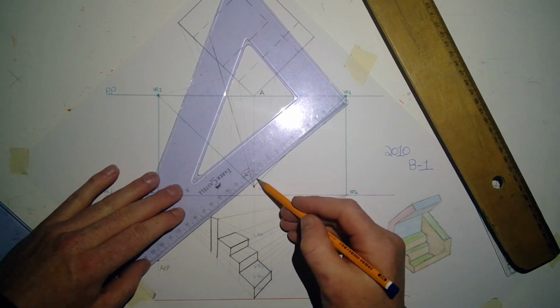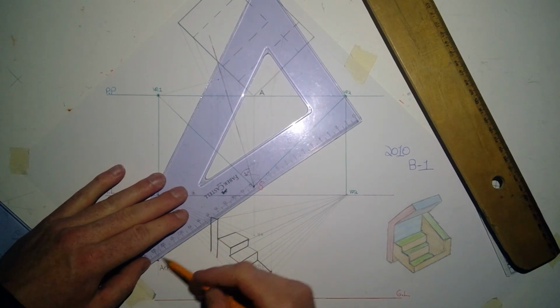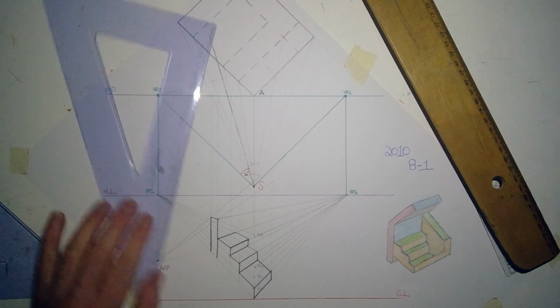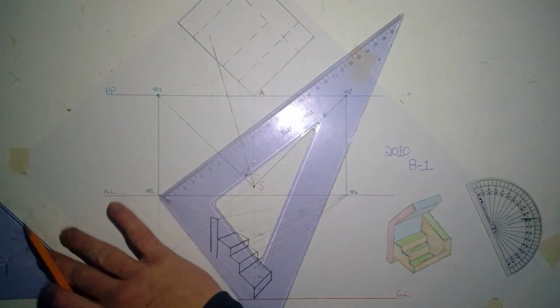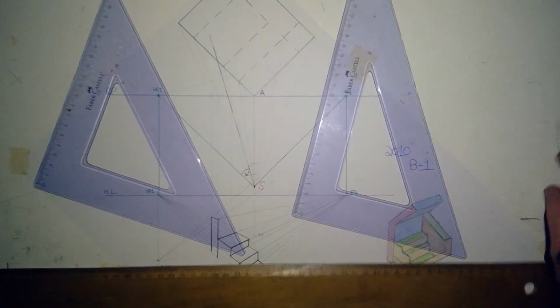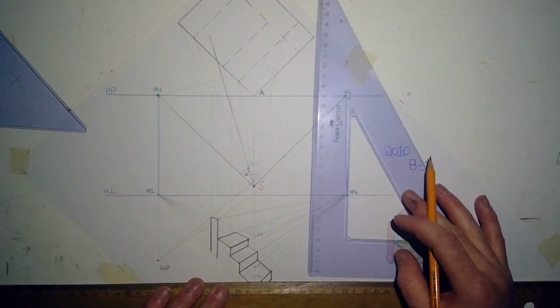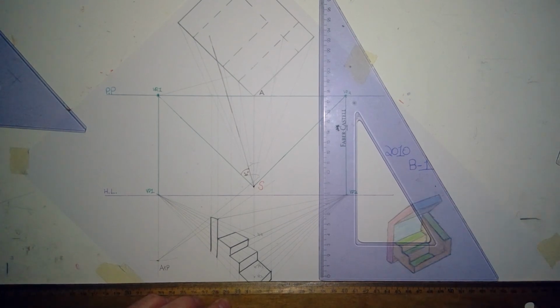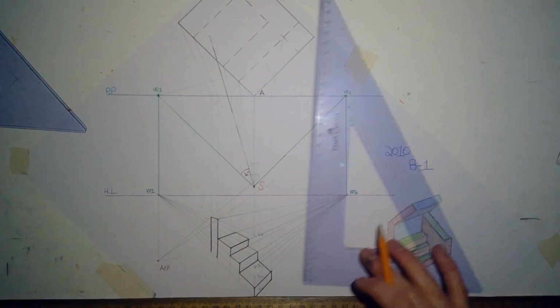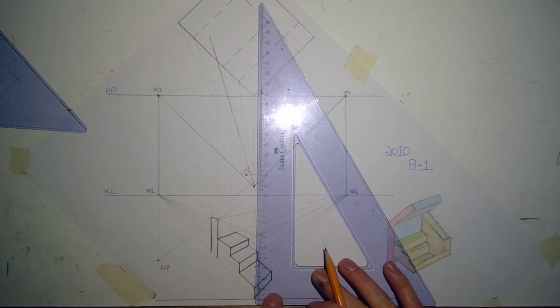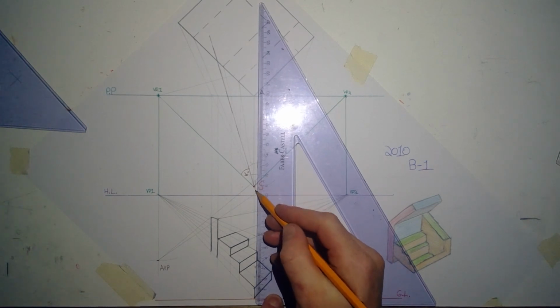So I know it's coming from this corner here, this corner here. Now I must get the actual roof positioning from this drawing. And I know that the roof is coming out as far as this drawing line, so I can draw this up here.